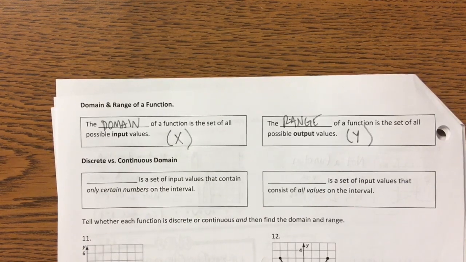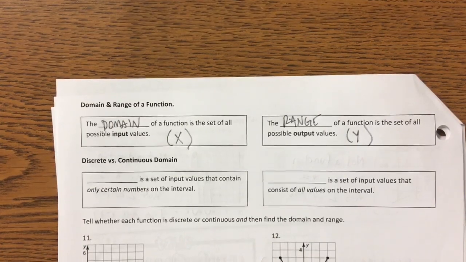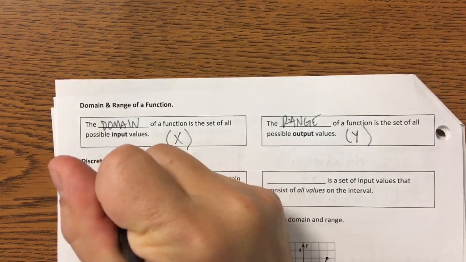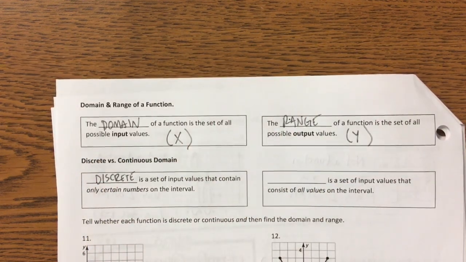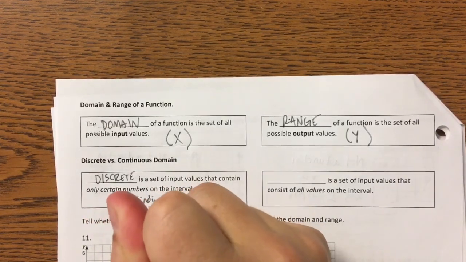So one of the things we'll do is write out the domain and range. There's two ways to do that, and I'll try to explain how you know which way to use. That has to do with whether or not a function is continuous or discrete. A discrete situation is a set of input values that only contain certain numbers. In other words, if you're looking at a graph, it'll look like a scatter plot, just individual points.